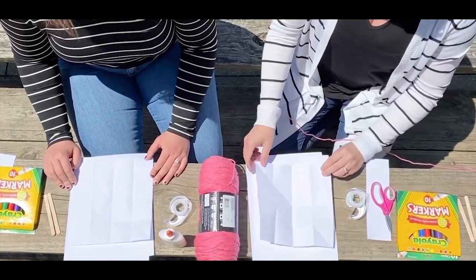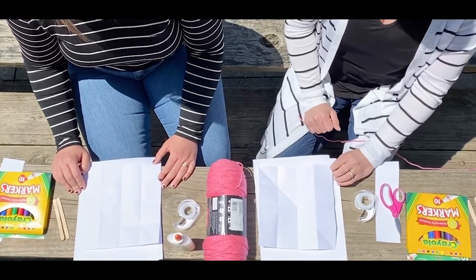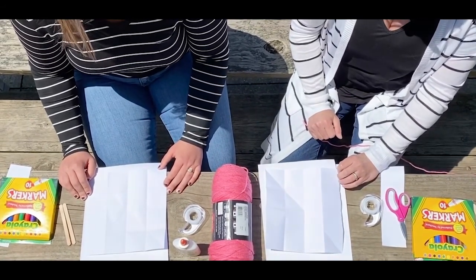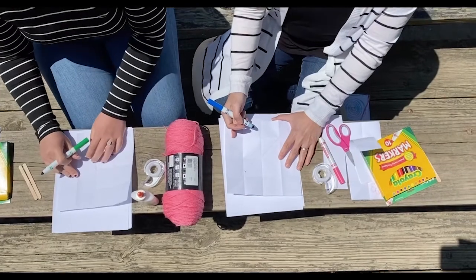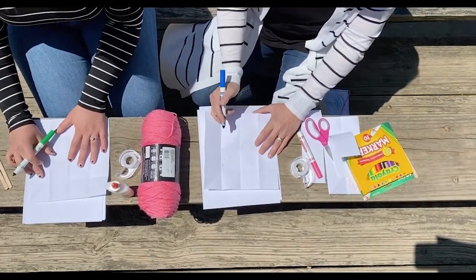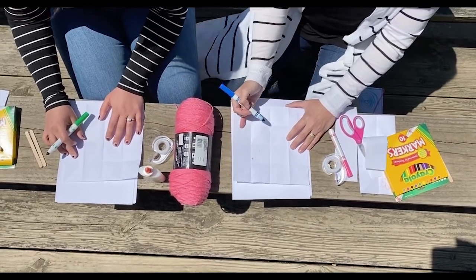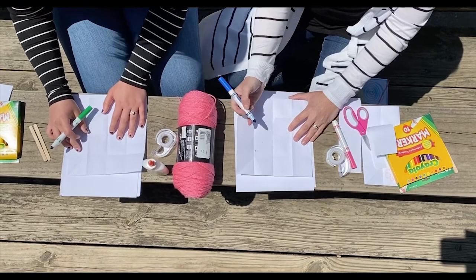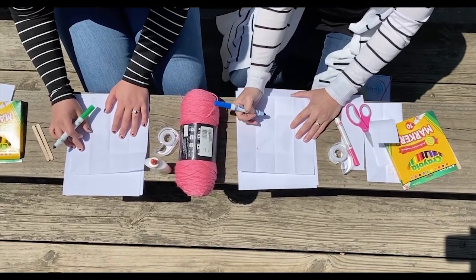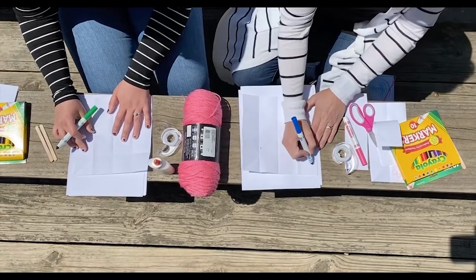Now within these 16 square boxes, I want you to color 8 of them any color or any shape that you like. I'm going to do my squares in blue. If we have 16 squares, that means I want to do half in a blue square for my shape. So I'm going to color in 8.